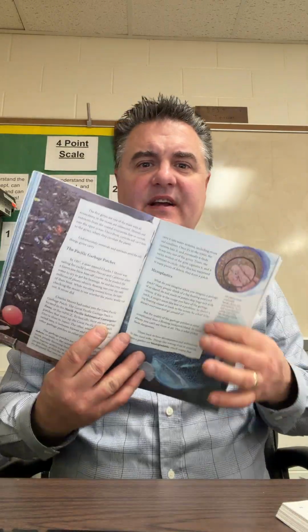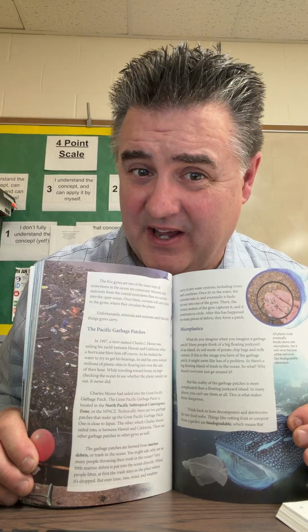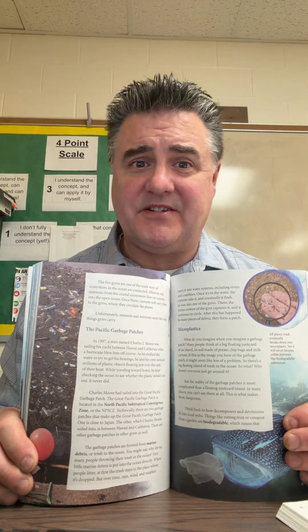Then we start talking about garbage patches, okay? Garbage patches are exactly what you would expect them to be. They're giant patches of trash that we find floating in the oceans. You're like, well, first of all, how come all the trash in the ocean is together? And it's because of those currents.